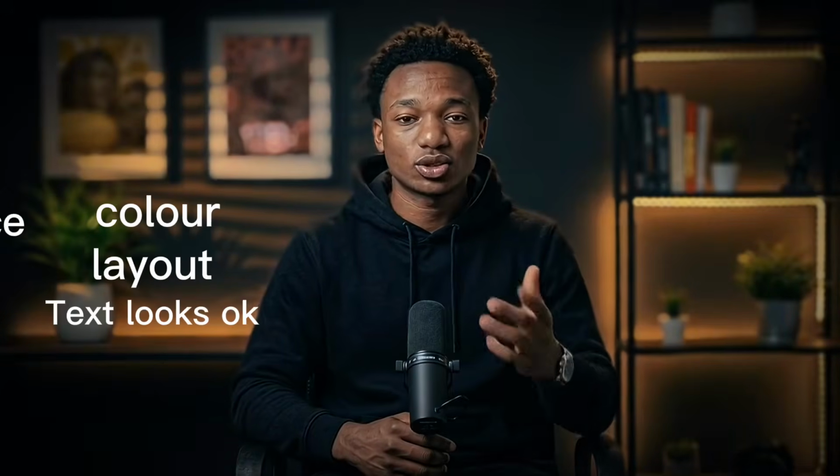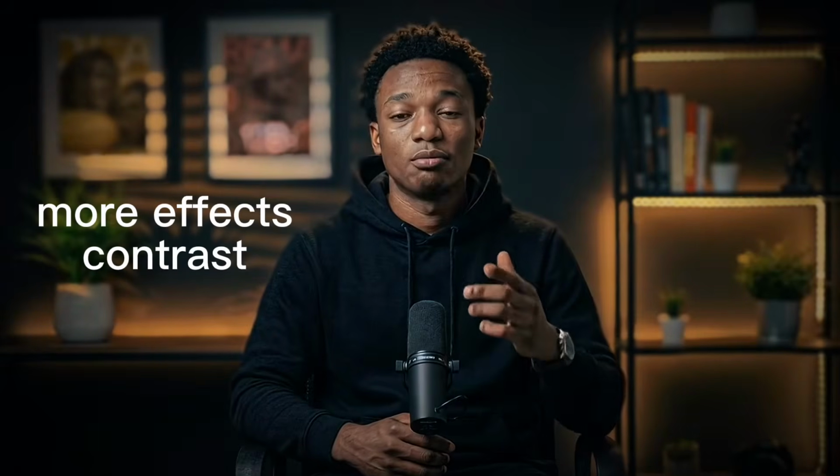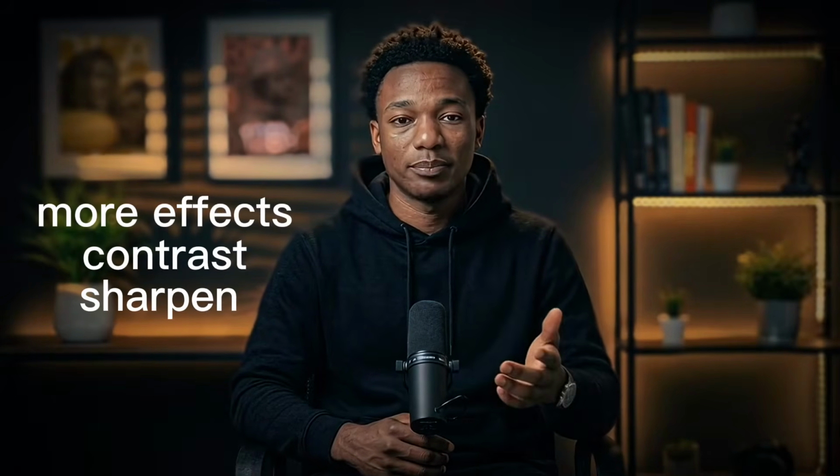Have you ever worked on a design where everything feels like it should work? The colors are fine, the layout makes sense, the text looks okay, but the face just doesn't look right? It's not horrible. It just doesn't look as good as you expected, and that's frustrating because you don't always know what to fix. A lot of the time, people just start adding more effects, more contrast, more sharpening, hoping it helps, and it usually makes things worse.